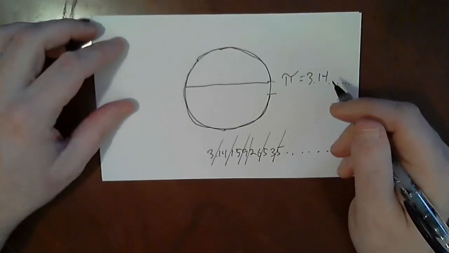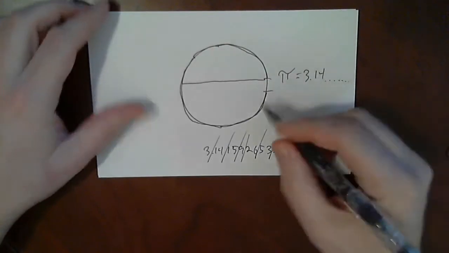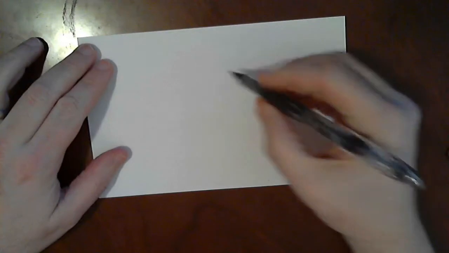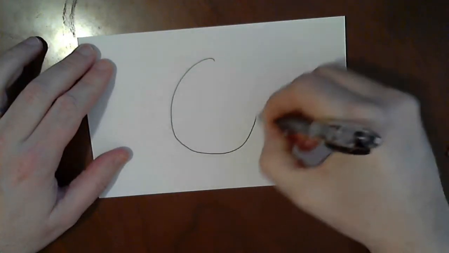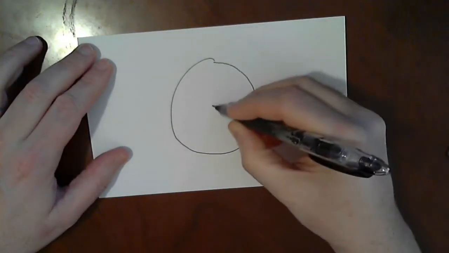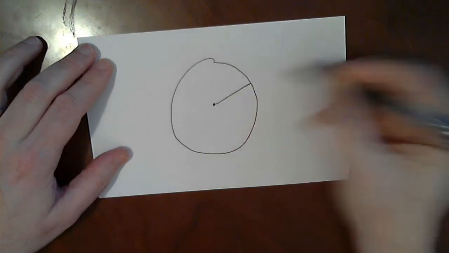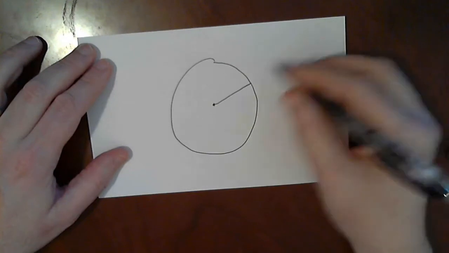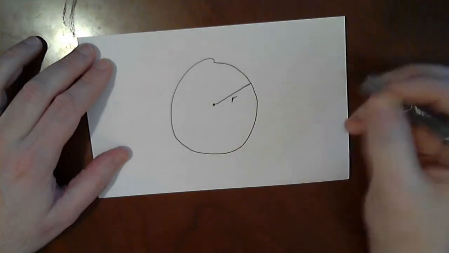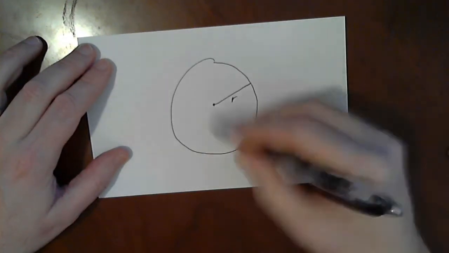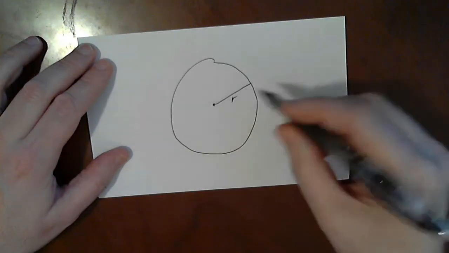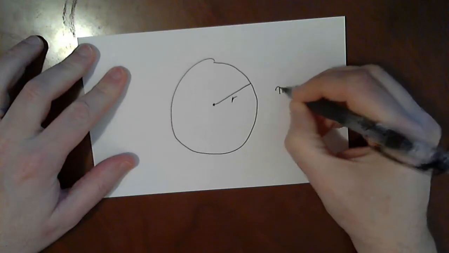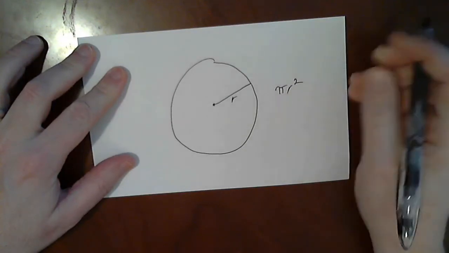You might remember from your junior high, high school math how to calculate the area of a circle. Let's take another circle and its radius, which is just half of the diameter. So you can think of this as picking a center and sweeping out the radius to get the circle. Let's call that r. The area of that circle, that is, however much space that is, depends on that radius. And that is pi r squared.